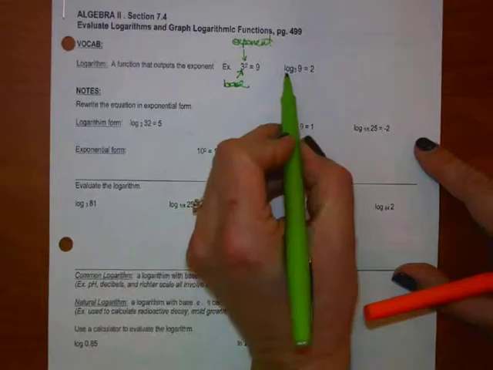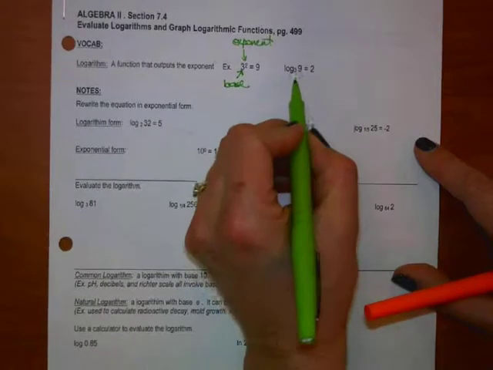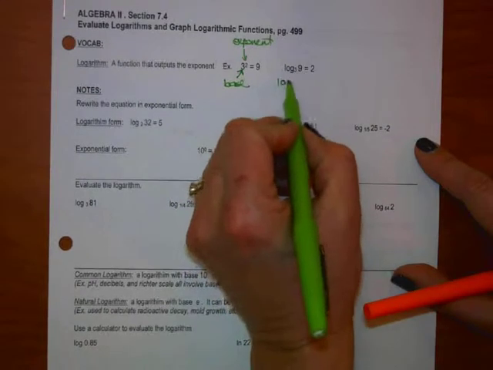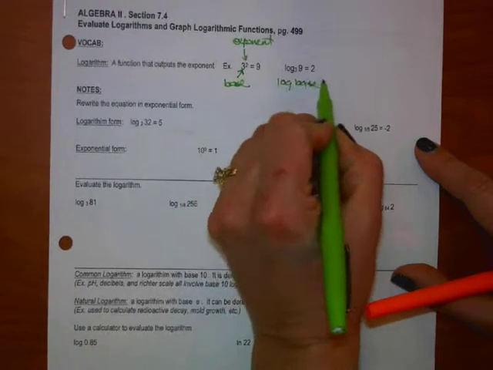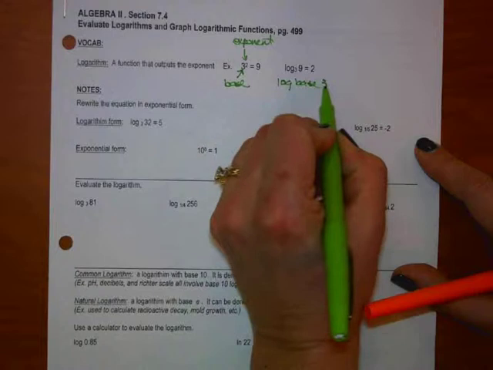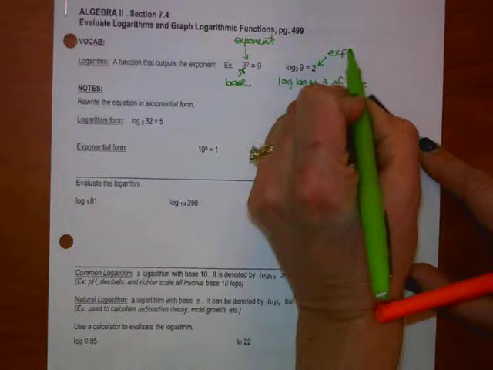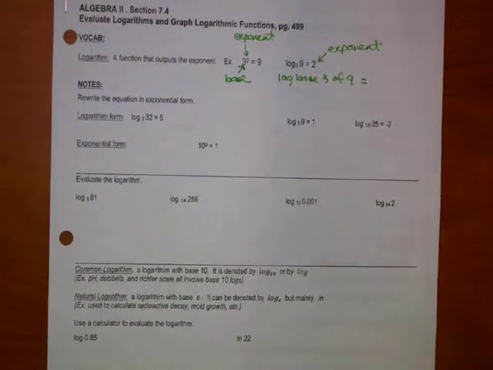Okay, so look at how it's rewritten here. This is called log base 3 of 9. There's our base, and there's our number, 9. Log base 3 of 9 is equal to the exponent that would give you the 9 with a base of 3. So a log function outputs the exponent. If you don't know the exponent, you can use a log function.